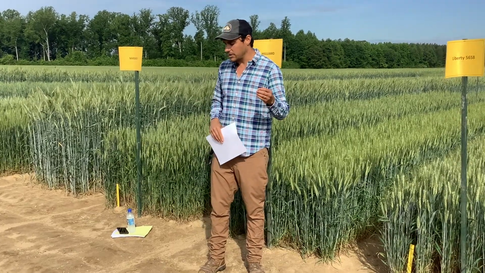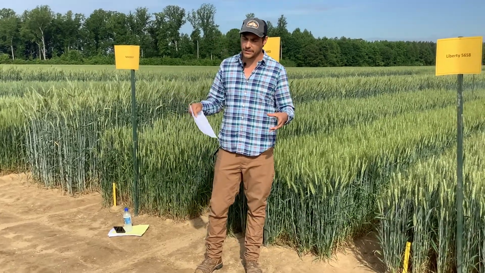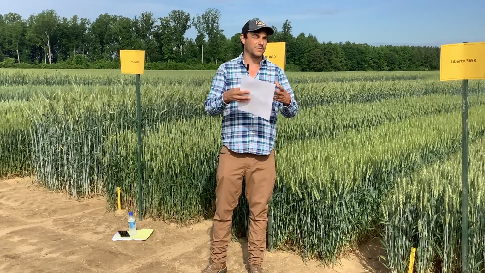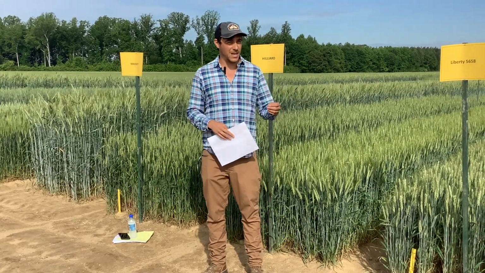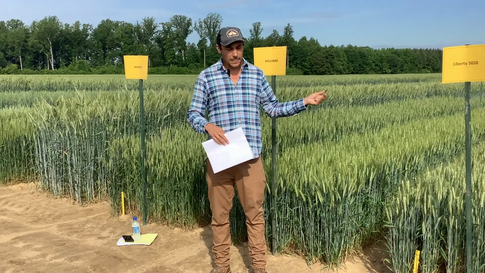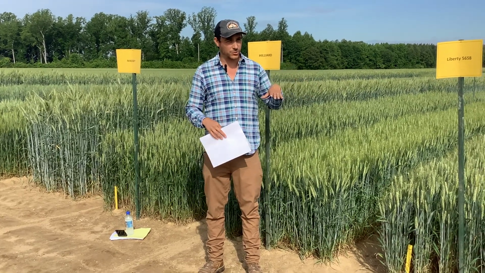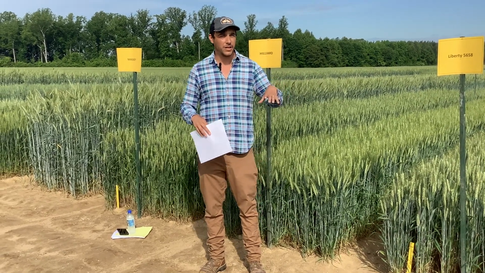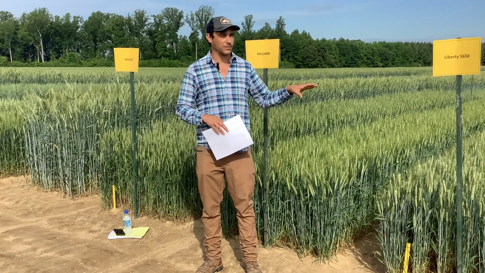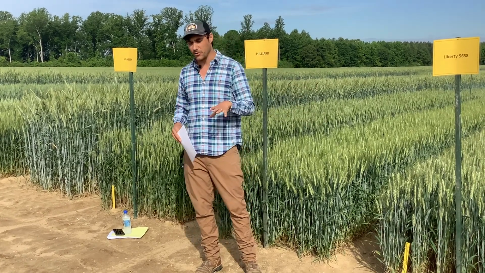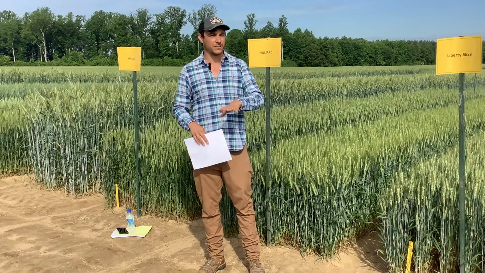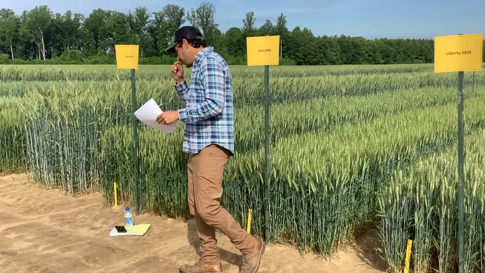So we're trying to work on how do we build a unified system for decision making based on these high dimensional genomic information and phenotypes from throughout the years, and then have that be incorporated in both our crossing decisions and our advancement decisions.